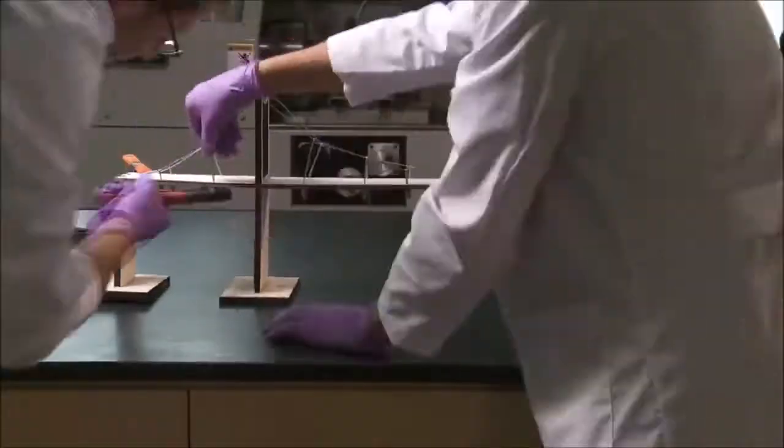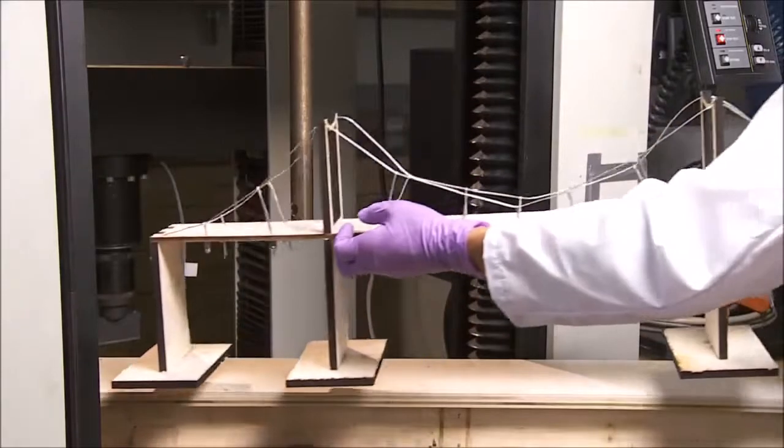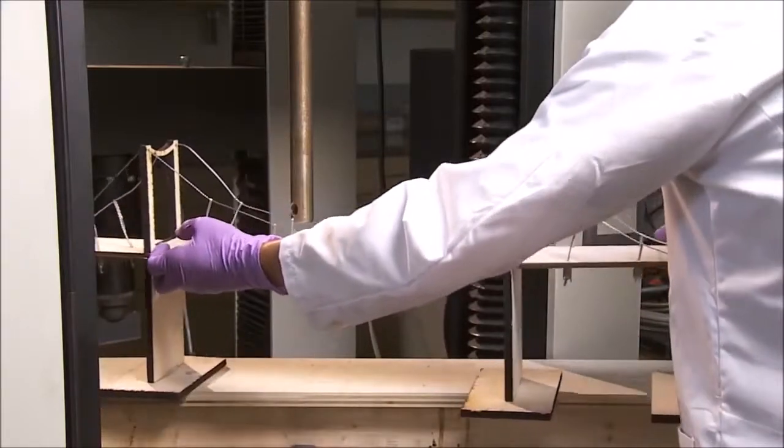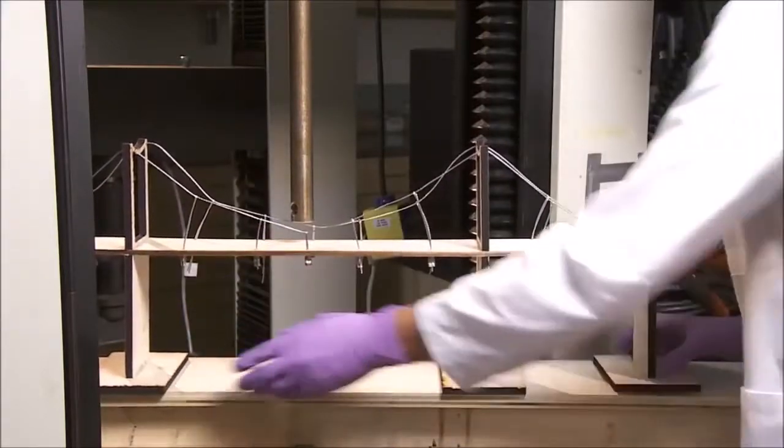In our model, we used wires for the main cables and supporting cables. Some of the construction is not ideal because it is difficult to simulate some of the joining points and anchors on a small scale.